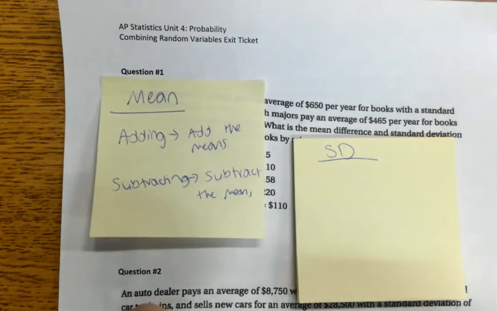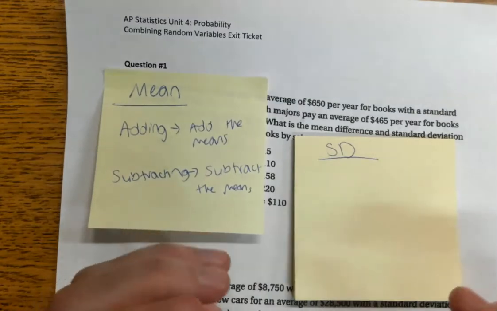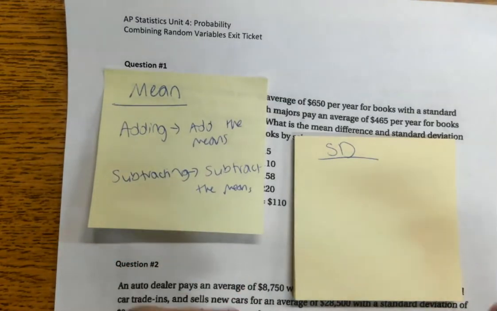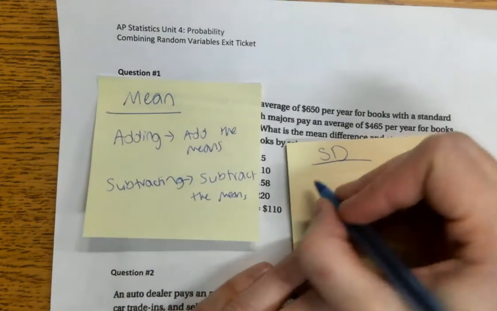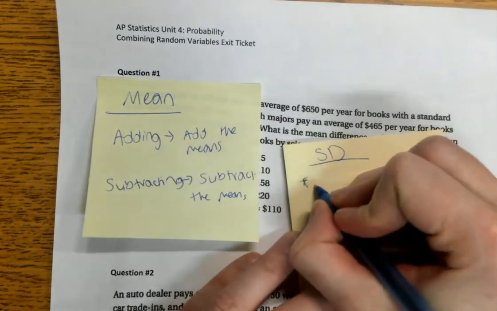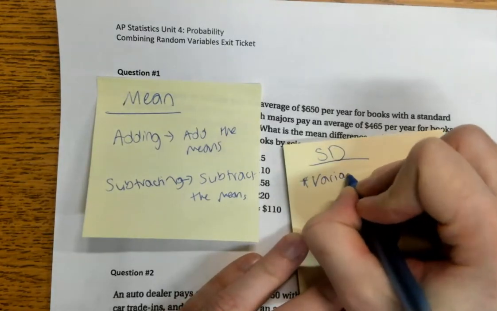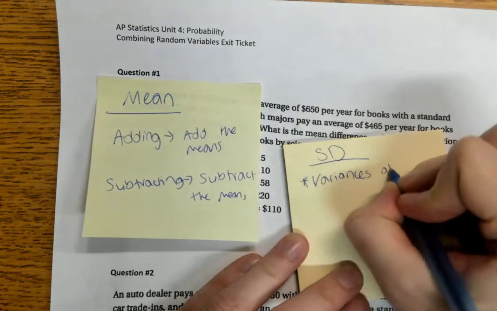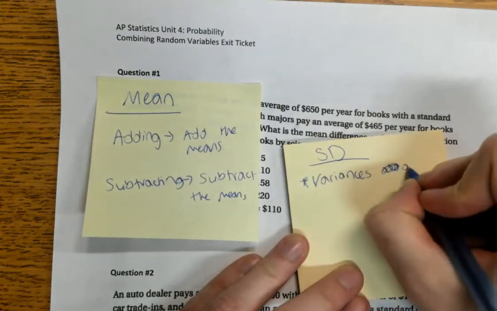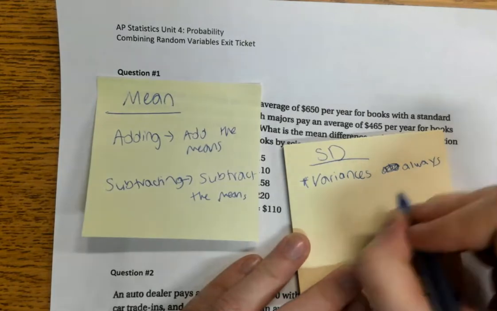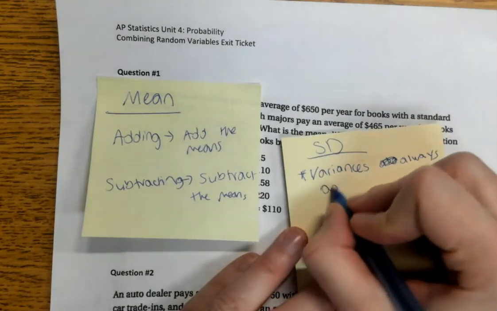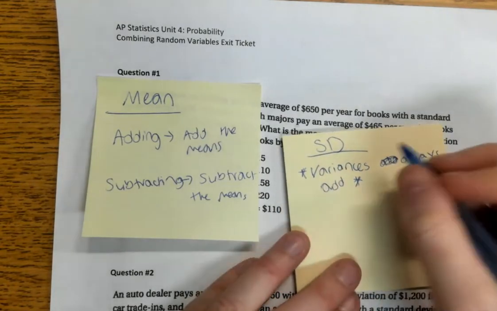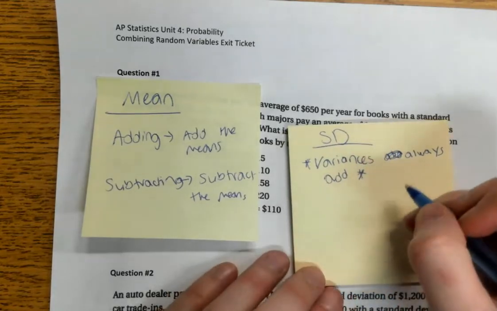So when we have two different probability distributions and we're combining them, whether adding or subtracting, we're adding to the uncertainty. So variances always add. Remember, variance is standard deviation squared.